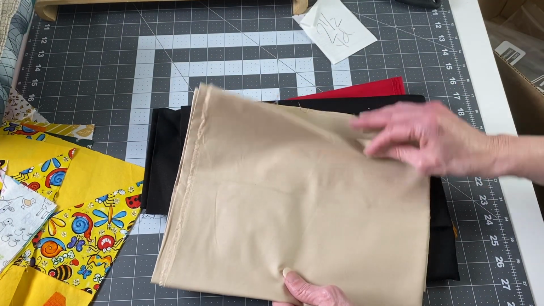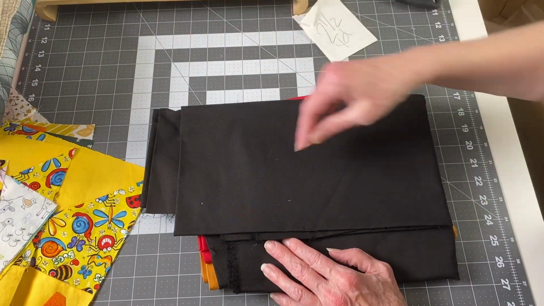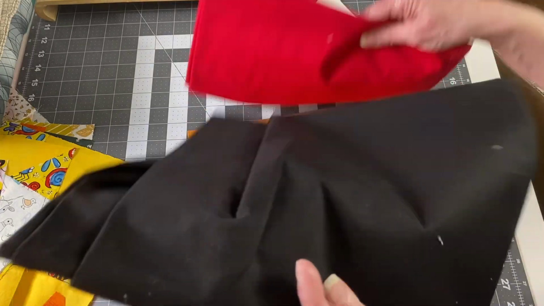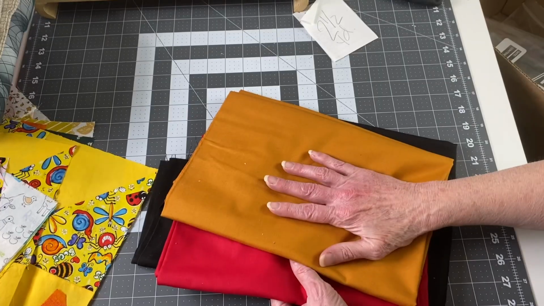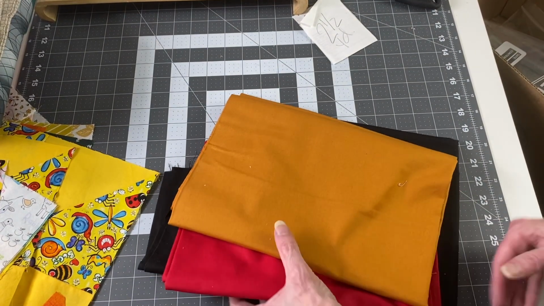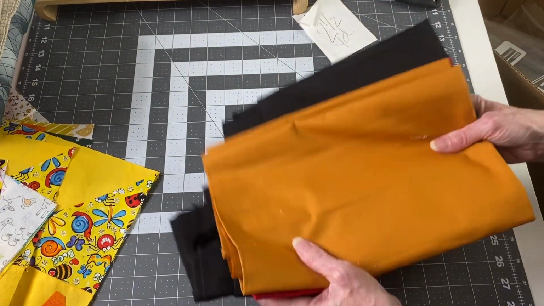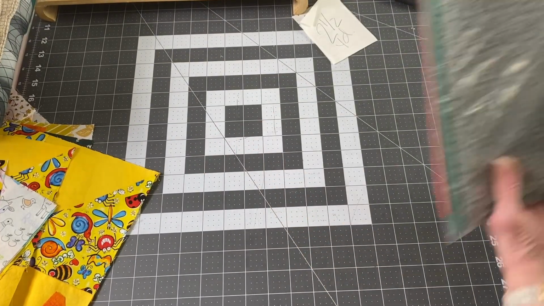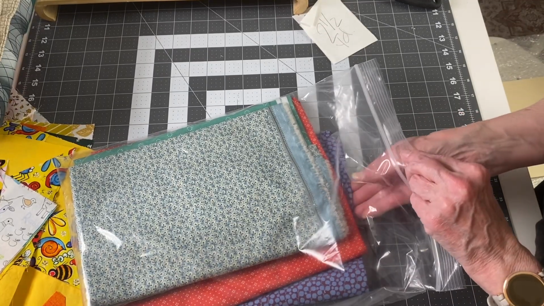This is lovely too. Oh my, this is such a blessing. Black and red. You can see that going with our Spider-Man as our sashings maybe. Some of our warm tones. Look at all this. Oh, and wait, there's more. It only cost $14.65 to send this. I'm surprised, as heavy as that box was.